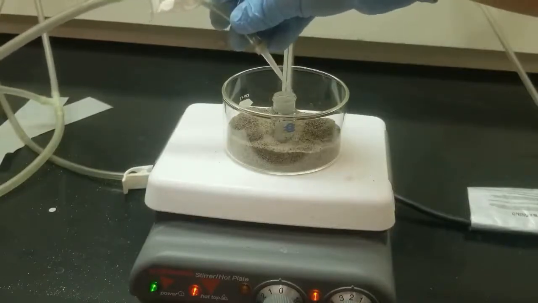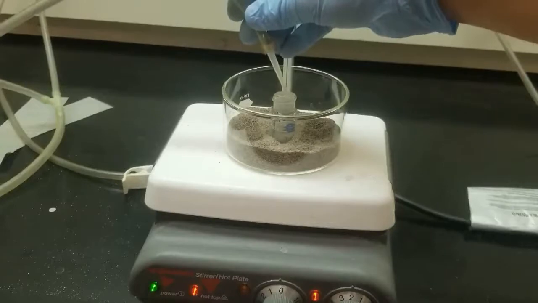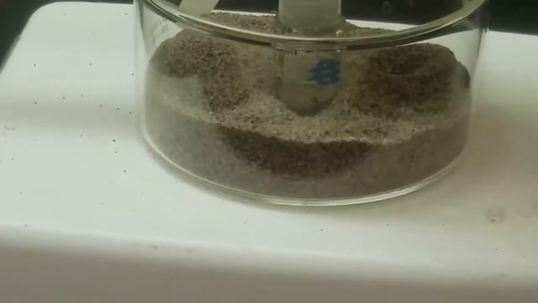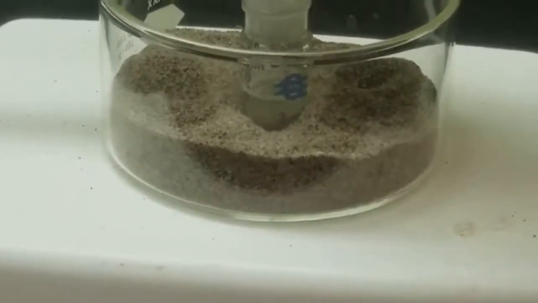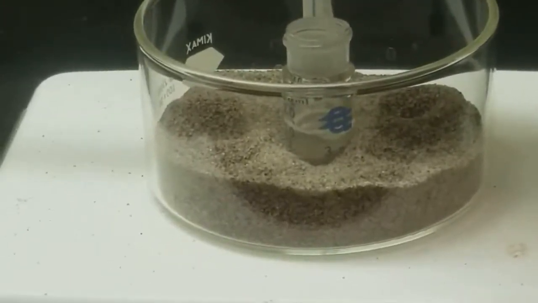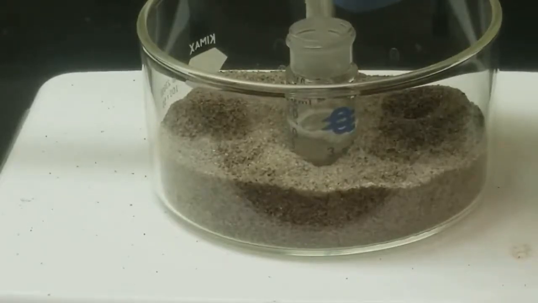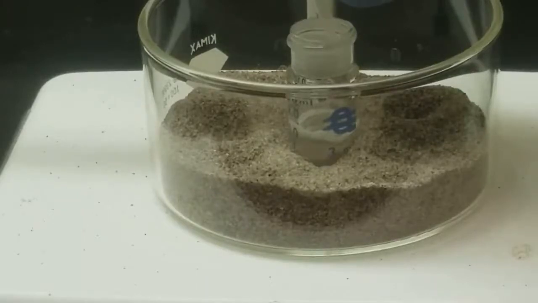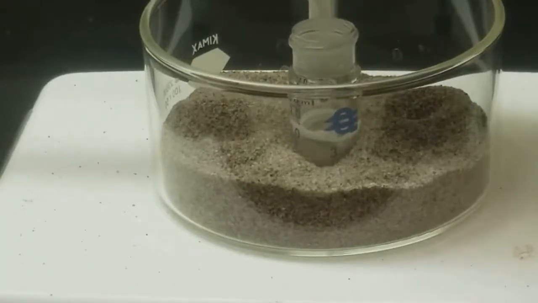Don't shoot directly at the liquid, just shoot at the sidewall next to the liquid. You can see some of the white solids starting to build up.